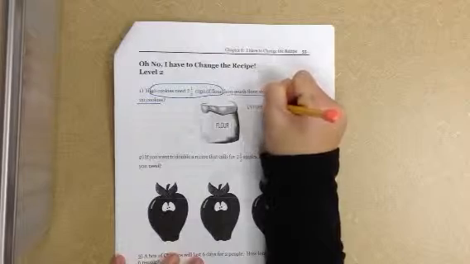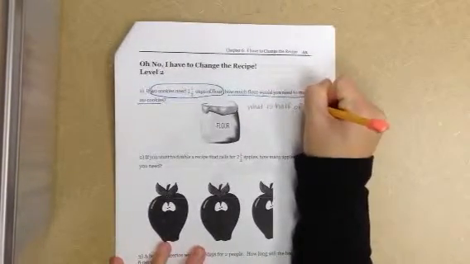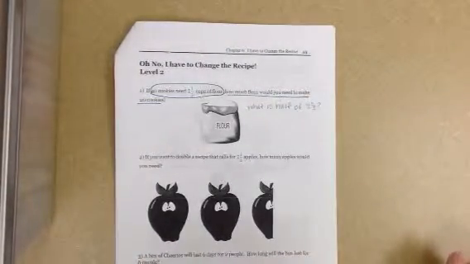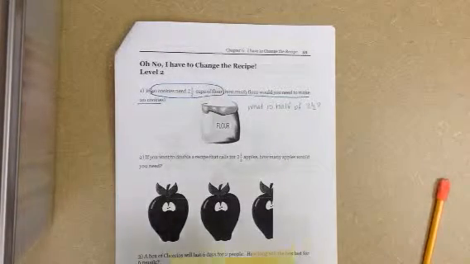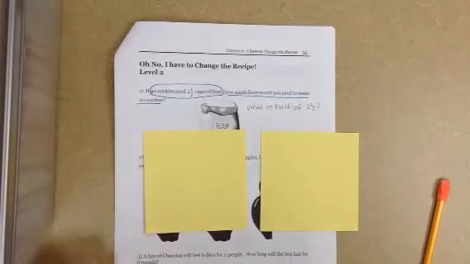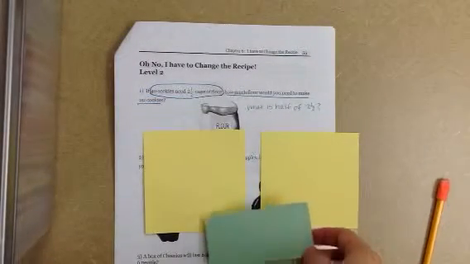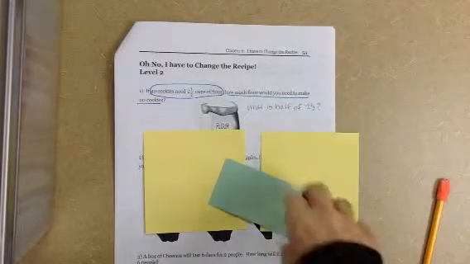I'm going to write that. What is half of 2.5? So one way to do that would be with my fraction pieces. 2.5 is the same as 2 yellow squares and a green rectangle. So how can I split this in half? That's what you need to figure out.